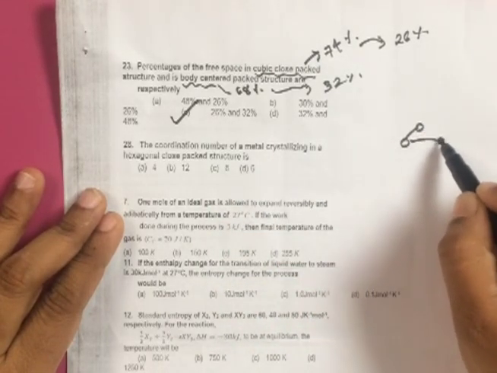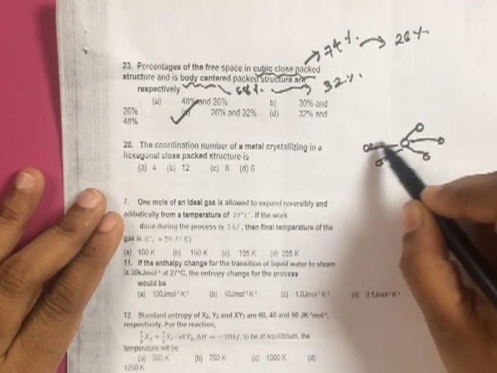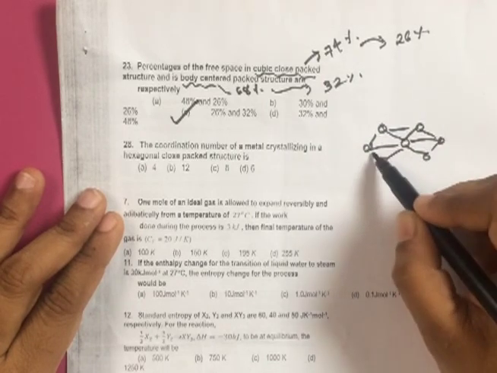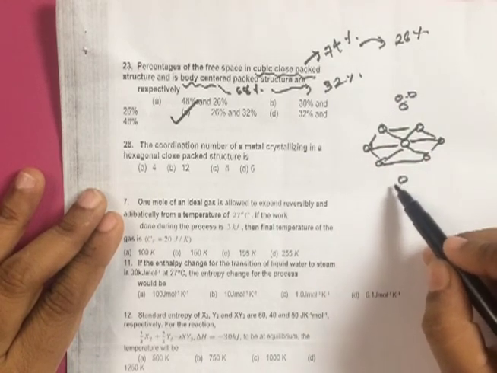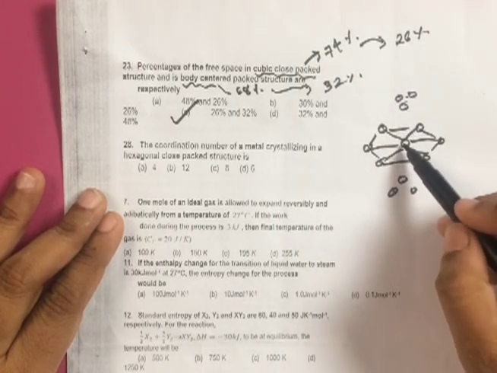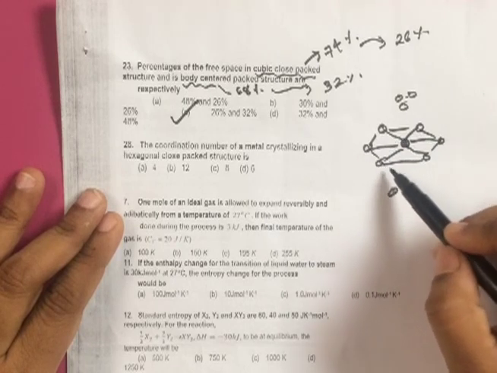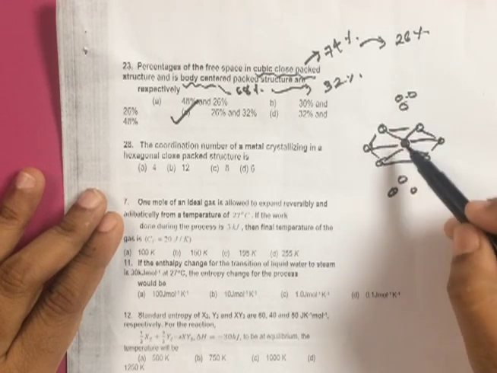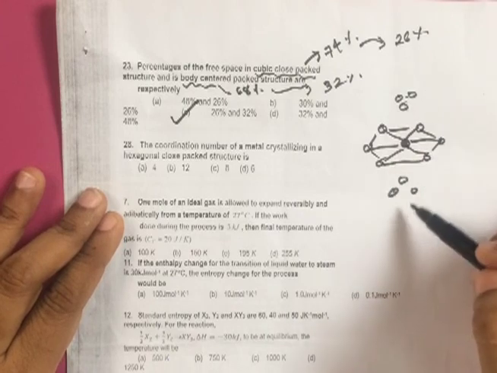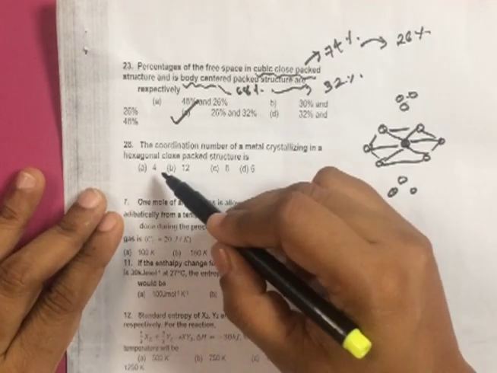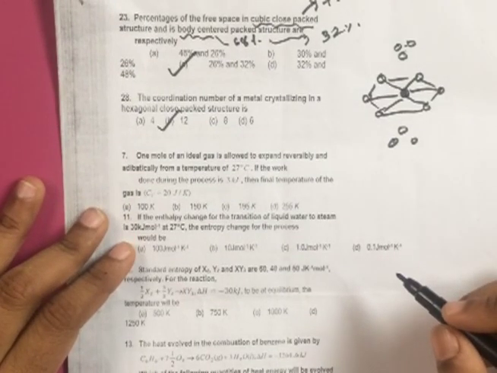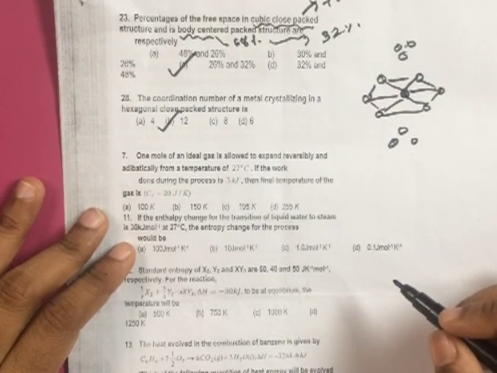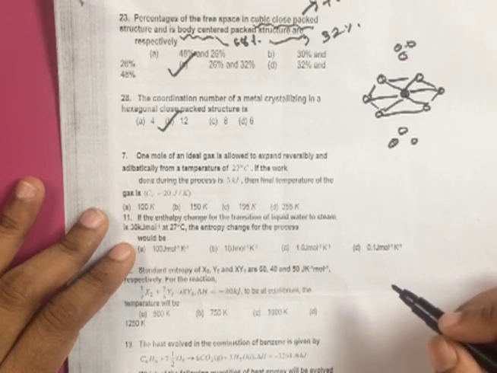Question number 28. The coordination number of a metal crystallizing in a hexagonal close pack structure. When I'm talking about HCP, every atom is surrounded by 6 atoms in a hexagonal fashion in the same plane, 3 atoms above the plane and 3 atoms below the plane. So every atom, if we count, is surrounded by 6 atoms in its own plane, 3 atoms above, 3 atoms below. That makes a total coordination number of 12.